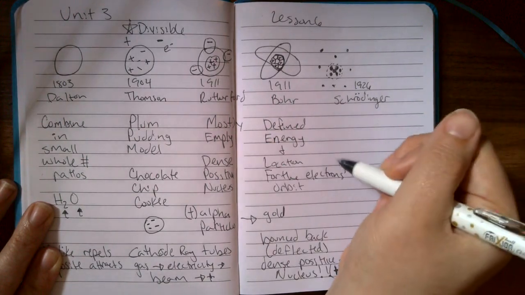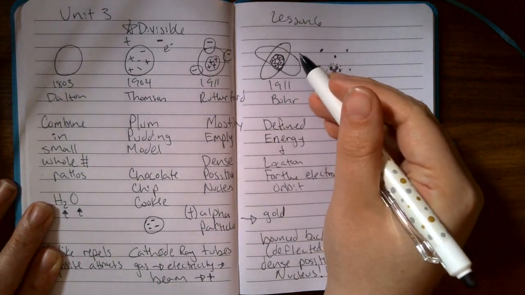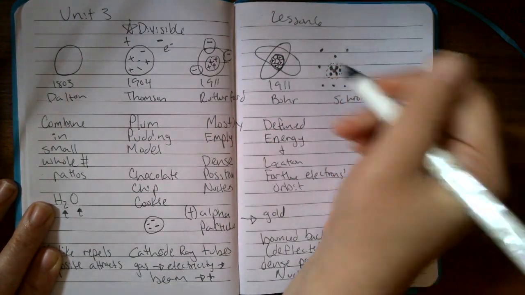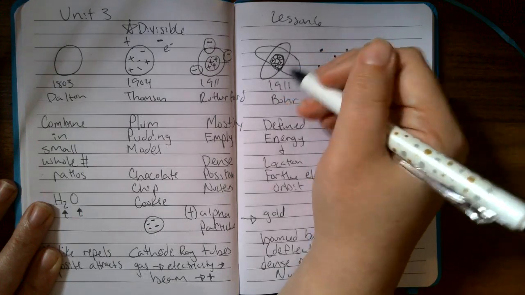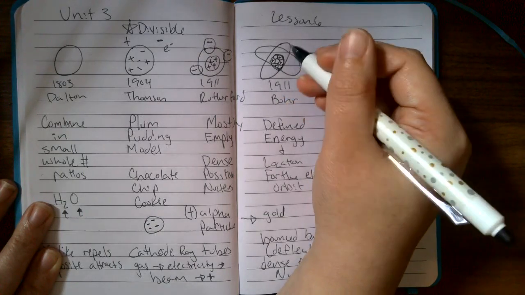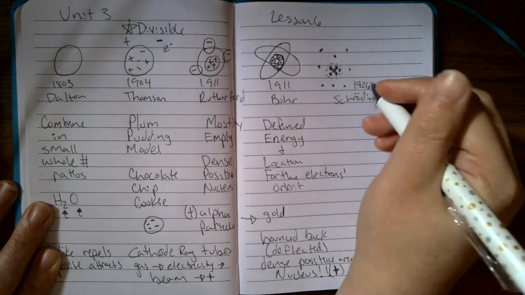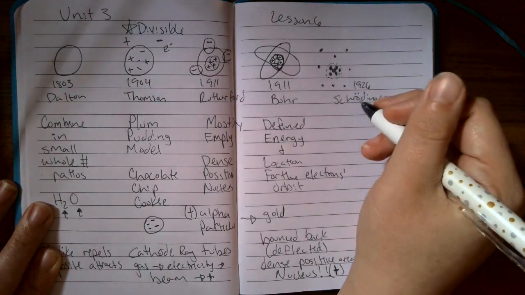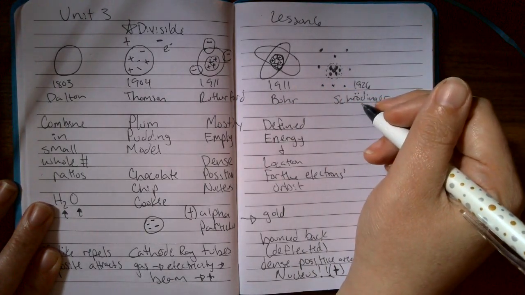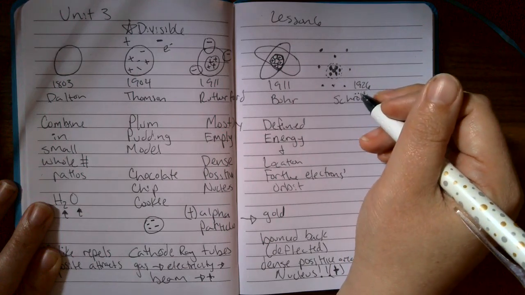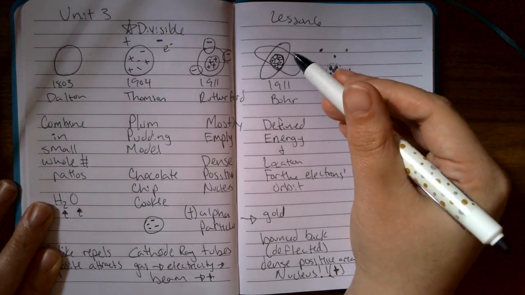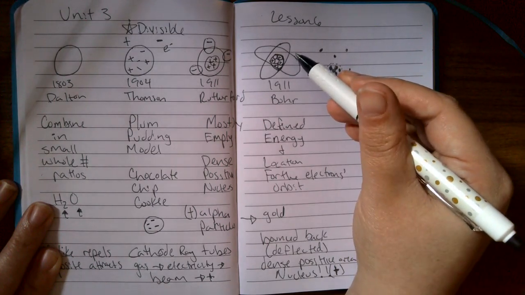Bohr said that in order for an electron to move to a different orbit, change its location, it either had to absorb or release a very specific amount of energy called a quanta. And then we found out really, we don't know exactly where the electron is at any given time because they're just moving so quickly and they're so tiny.